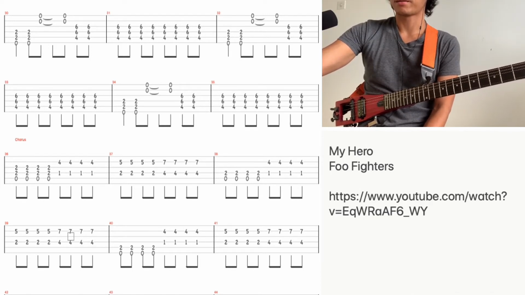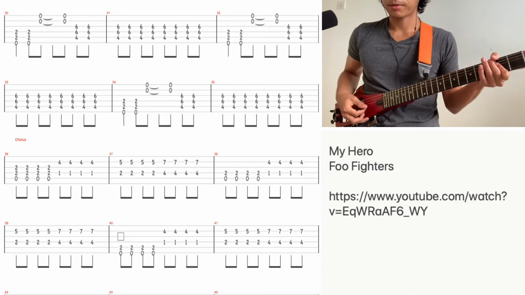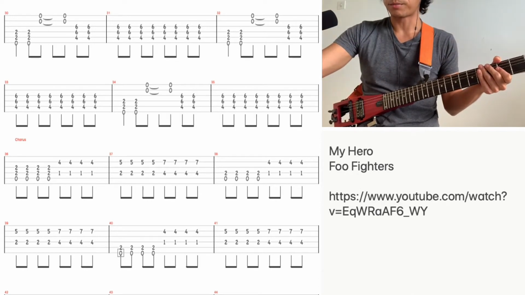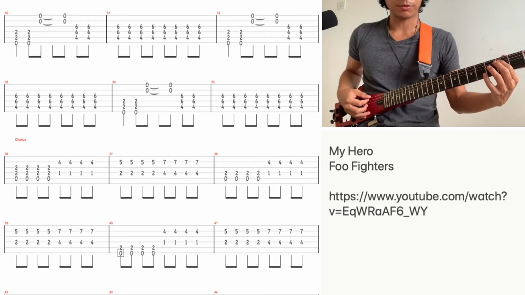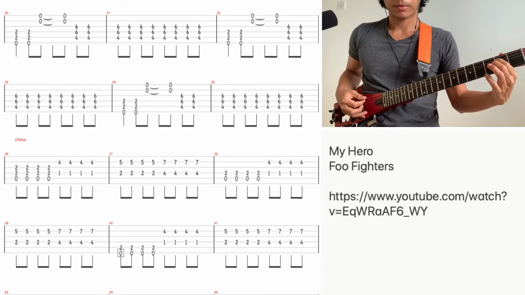And then once we go to this bar over here, okay, this is no longer the A power chord. Okay, you see that we're going to use string number 6 and 5. And string number 6 is 0, string number 5 is 2. Okay, so this is actually the E power chord, the open E power chord.